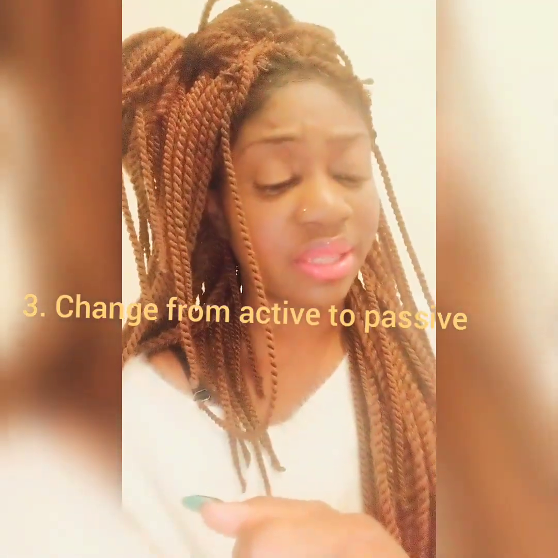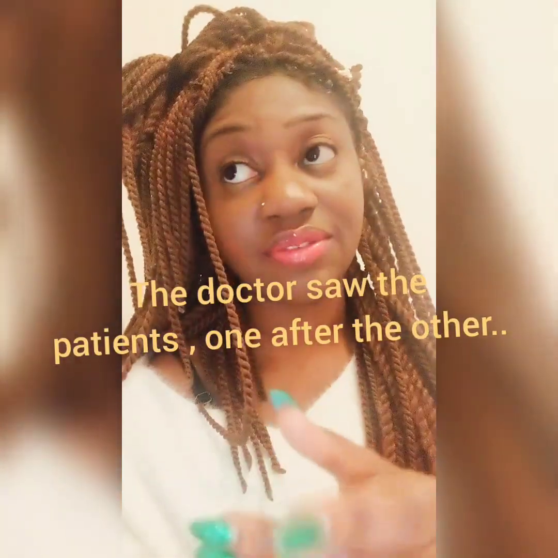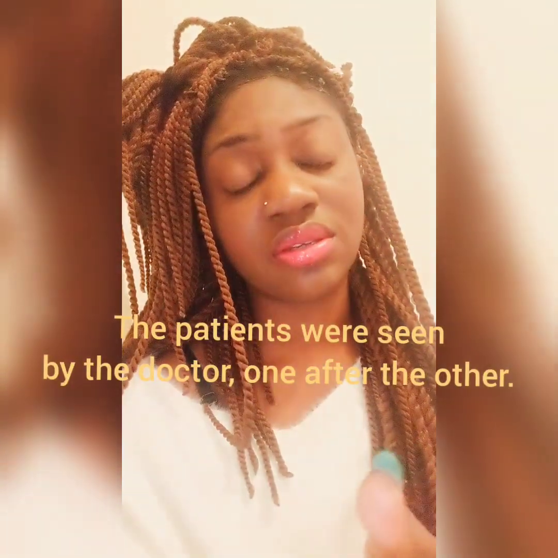What I mean by that is, for instance, if you say "The doctor saw the patients one after the other," you can just change it to "The patients were seen by the doctor one after the other." So this is changing something from active to passive. They were seen by the doctor.